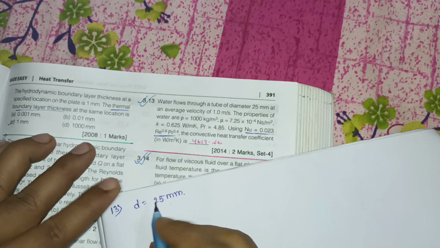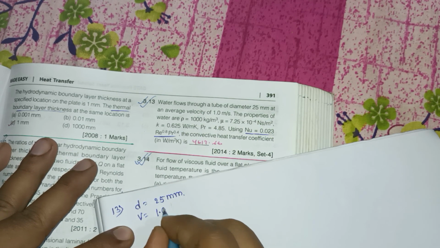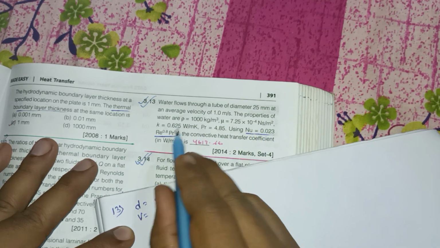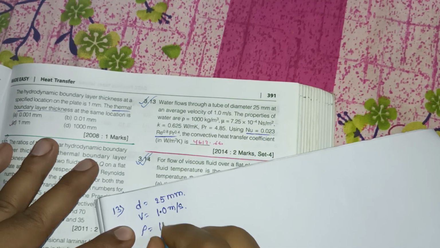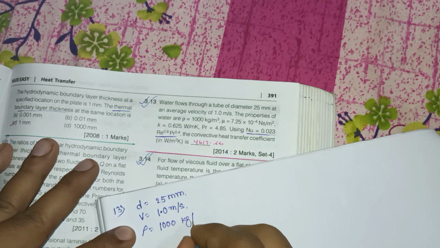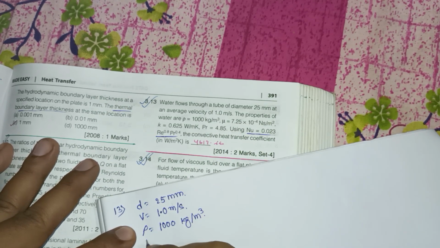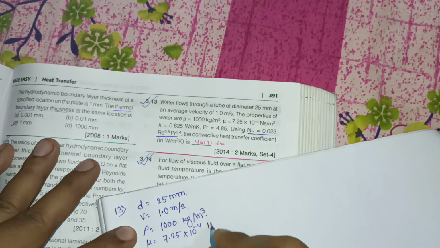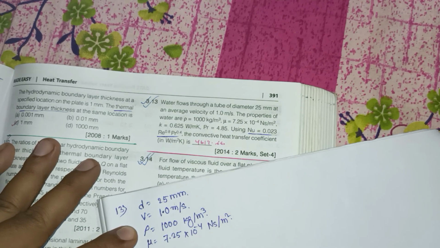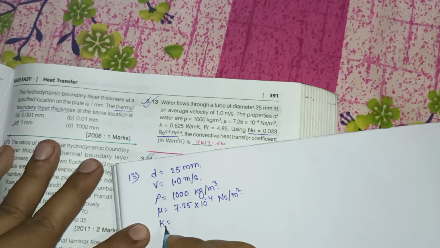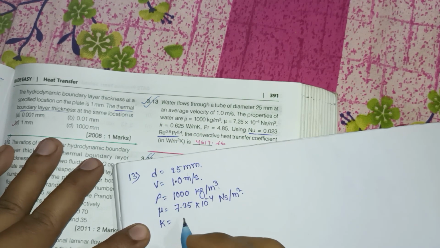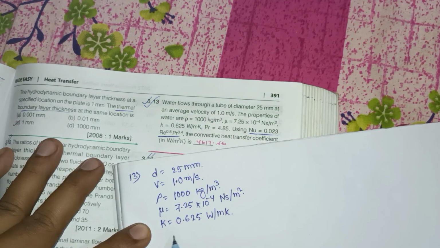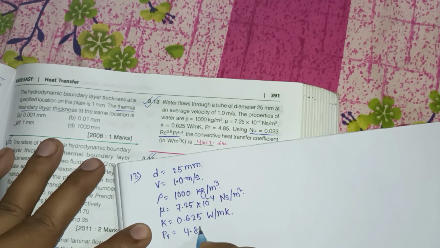Velocity v equals 1.0 meter per second. Density rho equals 1000 kg per meter cube. Mu equals 7.25 into 10 to the power minus 4 Newton second per meter square. k equals 0.625 watt per meter Kelvin. Prandtl number equals 4.85.